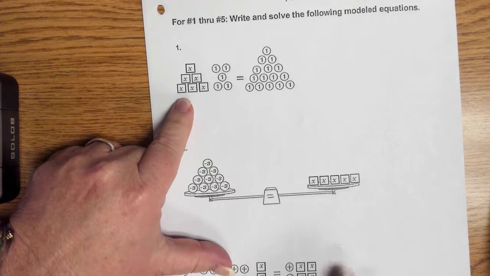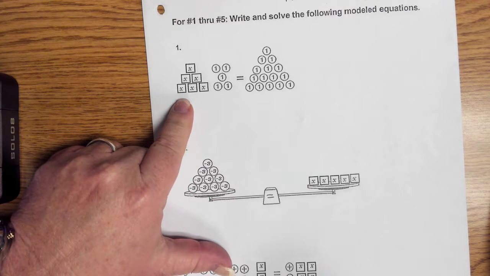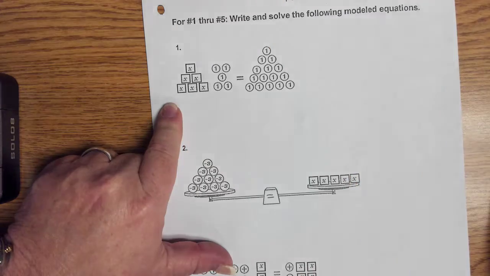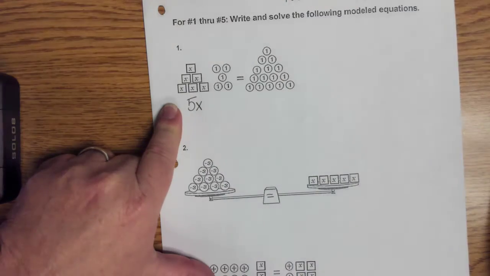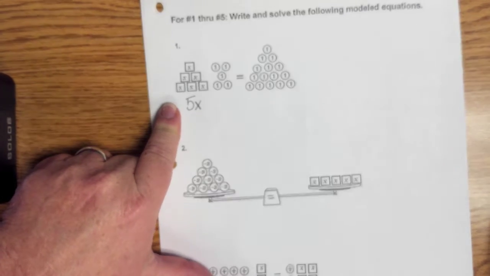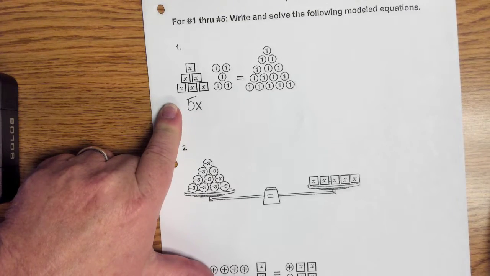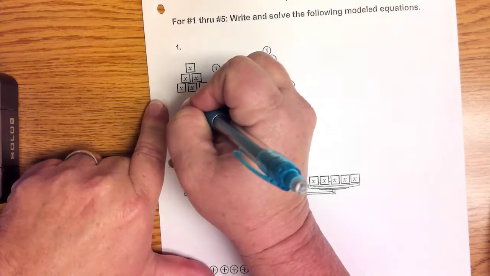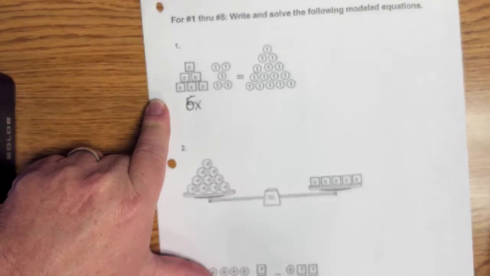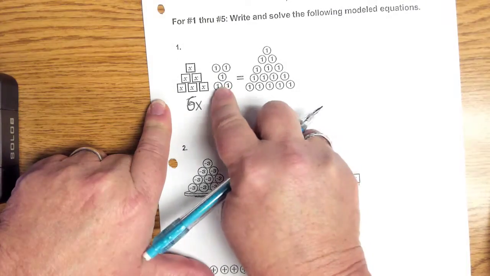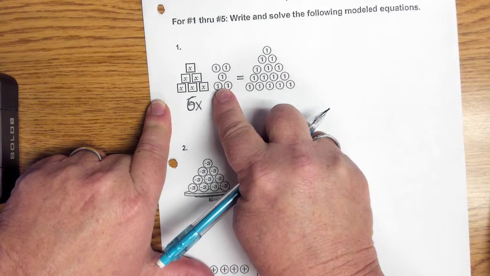So we're going to read this and write it. How many x's do I have? 5. So you write that just 5x, okay? Do we have 6 or 5? 6. All right, so we got 6x. How many 1s do we have? 5.